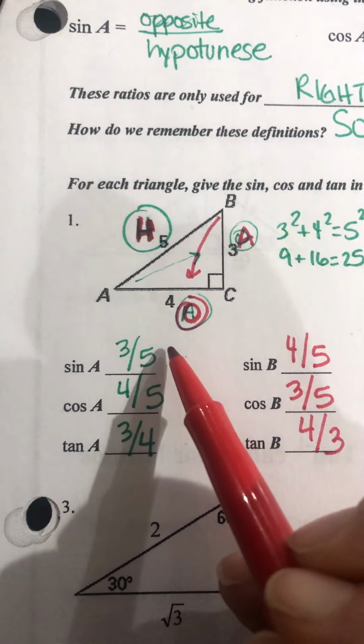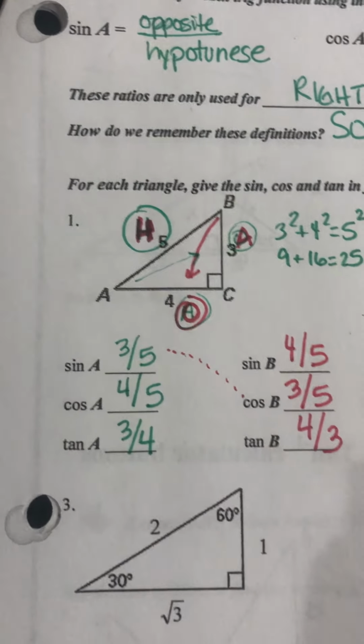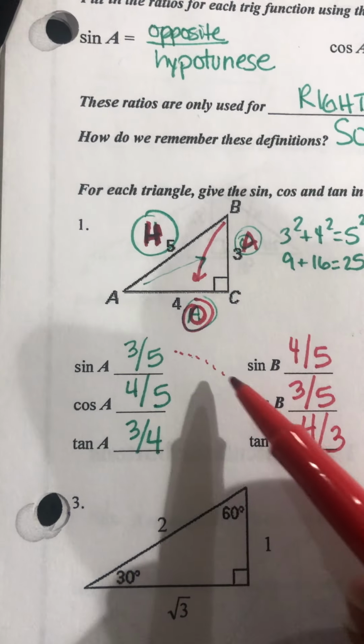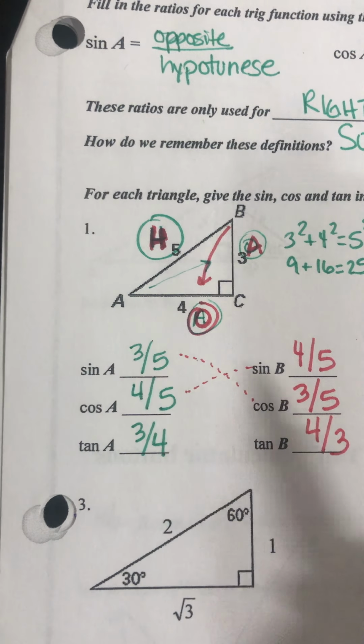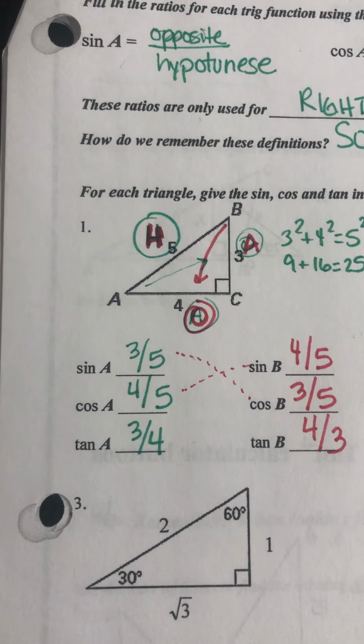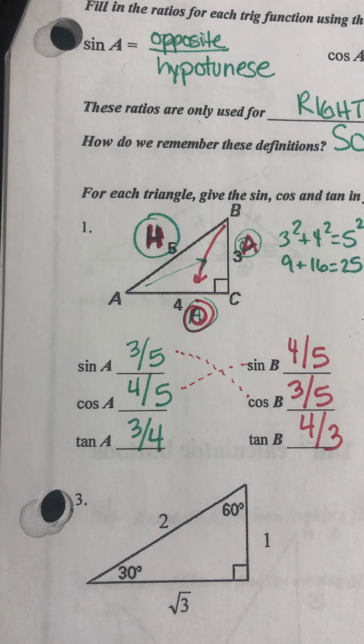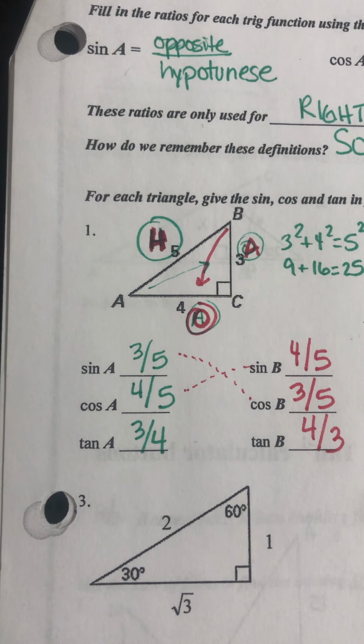So you'll notice some patterns. You'll notice that the sine of A is always going to equal the cosine of B. That will always be true. Similarly, the cosine of A is always going to equal the sine of B. And that's just because the opposite and adjacent switch spots.